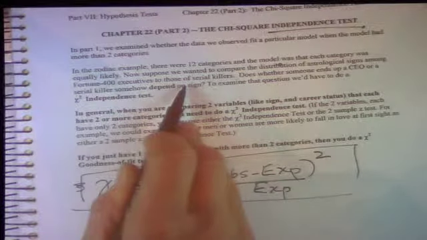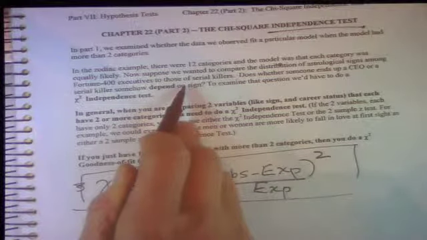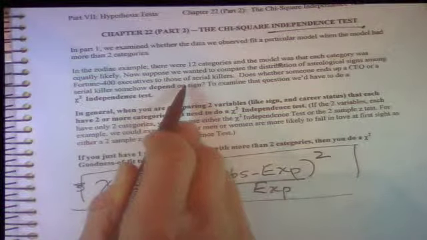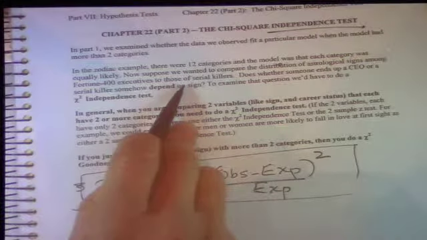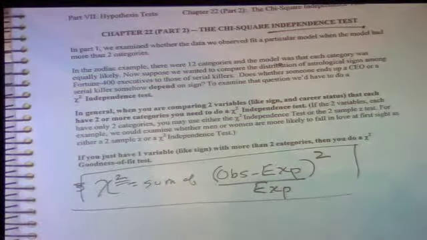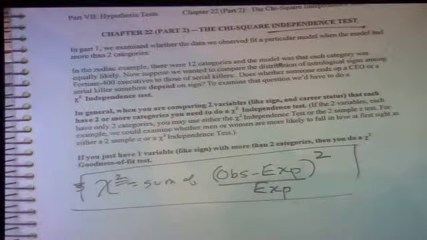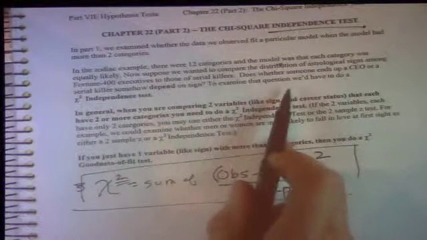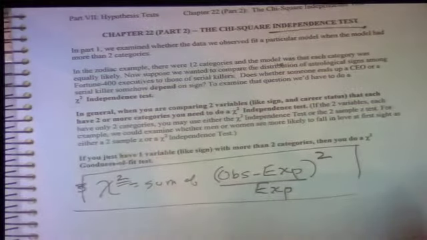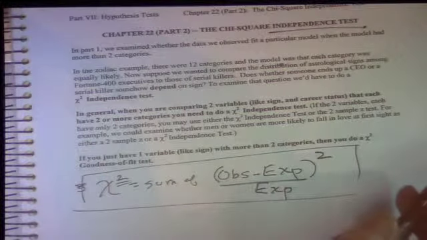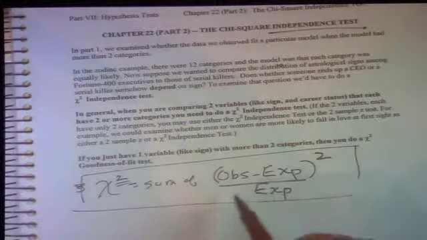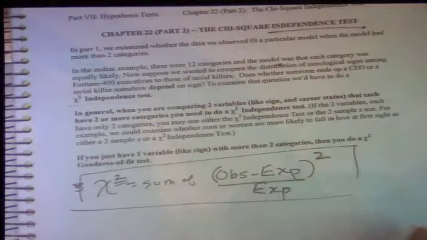So the question could be, is the sign distribution between serial killers and Fortune 400 executives different or not? Does whether you end up one or the other depend on the sign you were born under? Okay, so then you would do a chi-square independence test. And that's basically the idea.